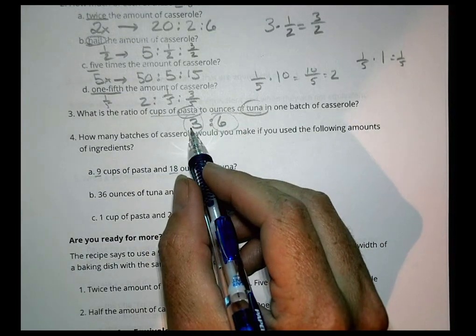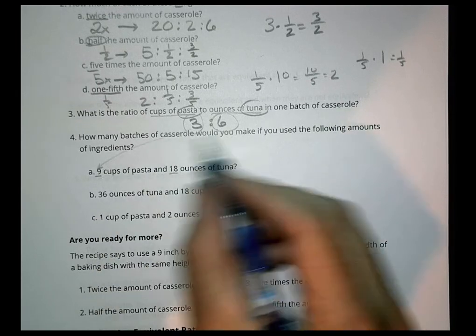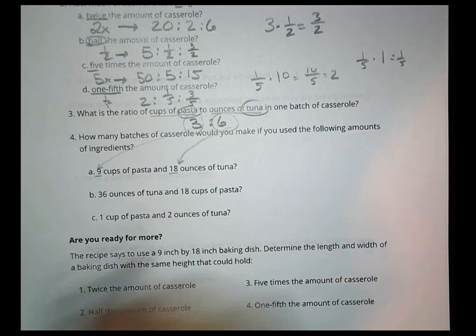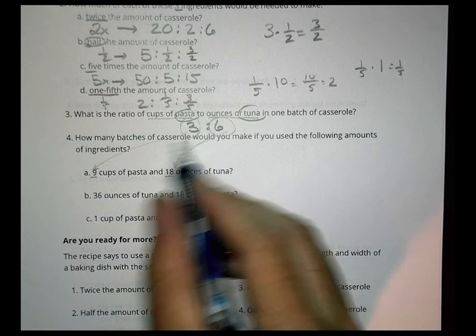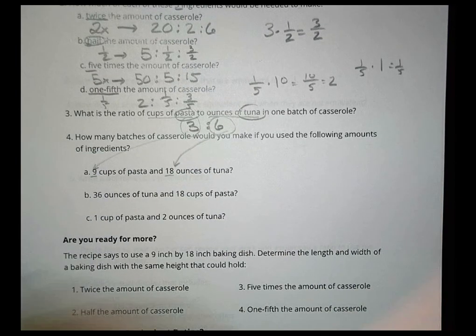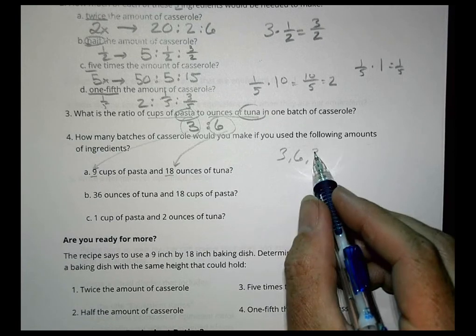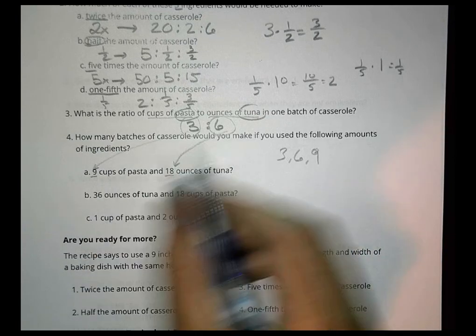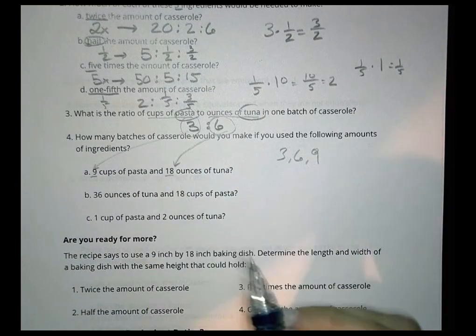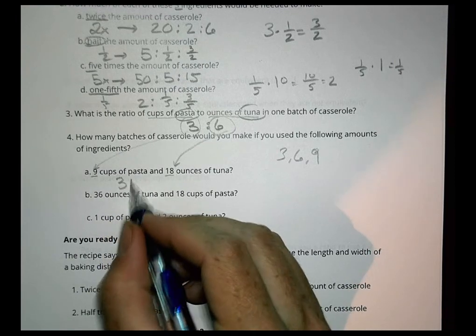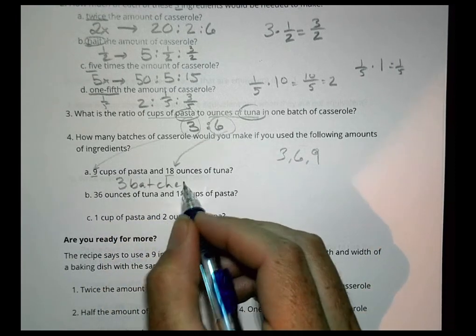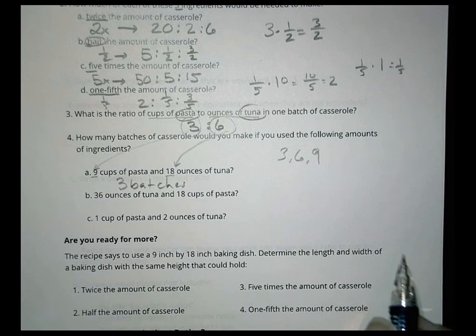So if I'm going to go from 3 to 9 and 6 to 18, what am I doing to the recipe? 3 times what will get you to 9? I got my 3 times 1 is 3, 3 times 2 is 6, 3 times 3 is 9. Does that work out for this one? 6 times 3 is 18. So that's going to make 3 batches of tuna casserole right there.